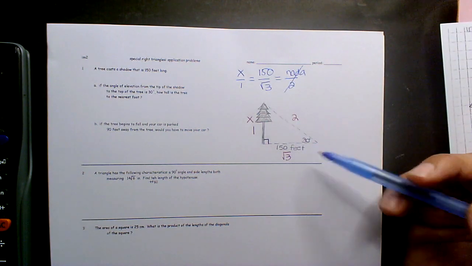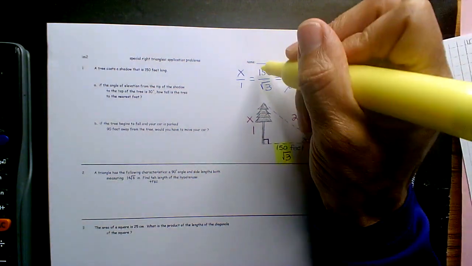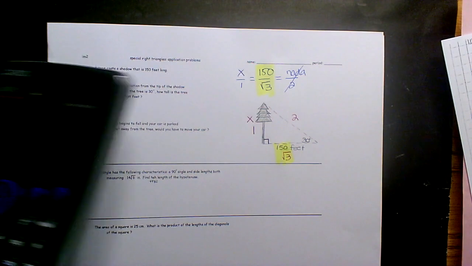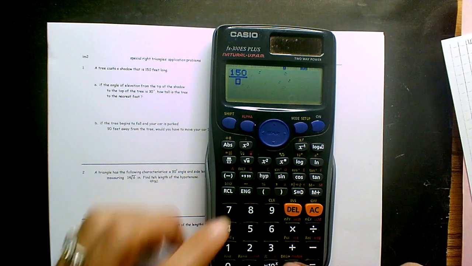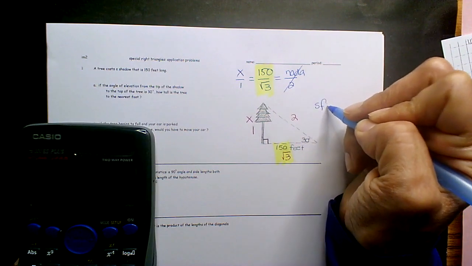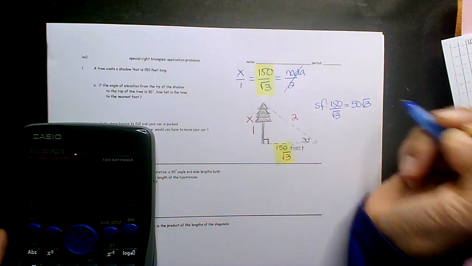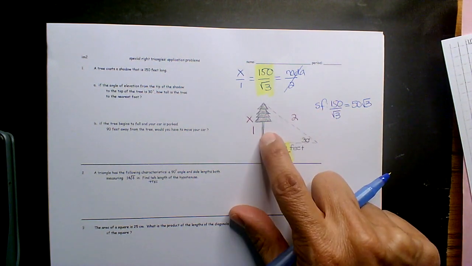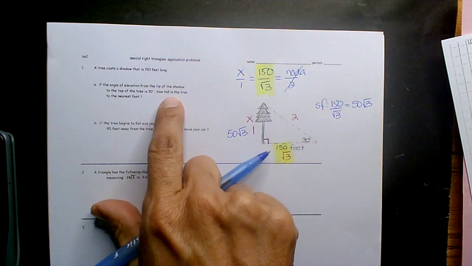For those of you that like the shortcut, your scale factor is here if you're marking the triangle and using the statement of proportionality. So what's 150 divided by rad 3, not 3? You get 50 rad 3. So my scale factor is 150 divided by the radical of 3, which gives me 50 rad 3. But if that's typically 1, what's 50 rad 3 times 1? 50 rad 3.